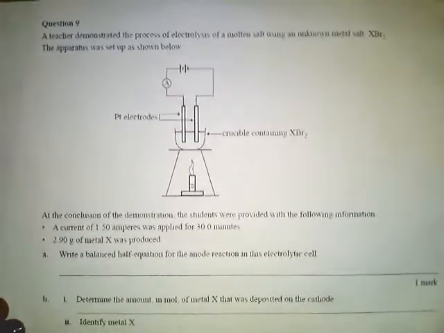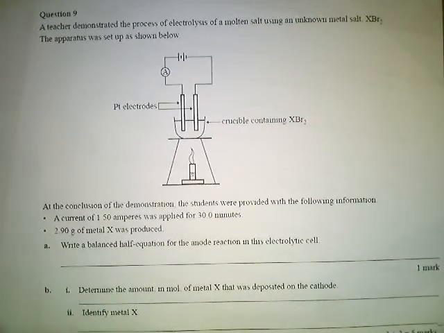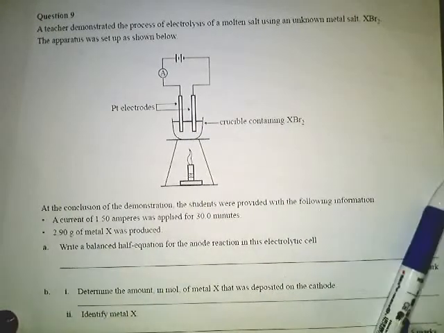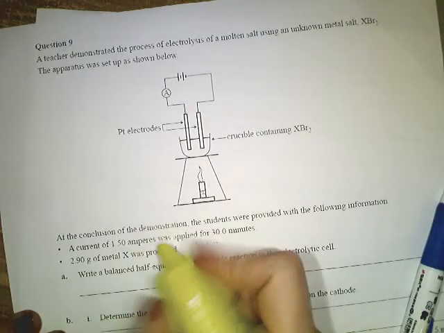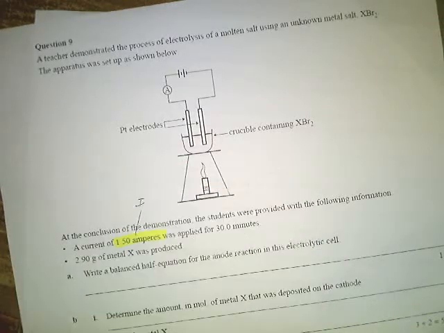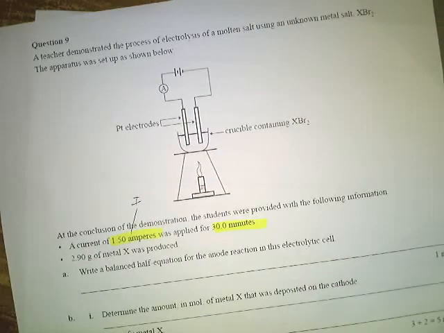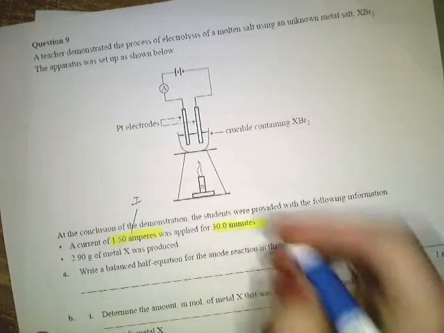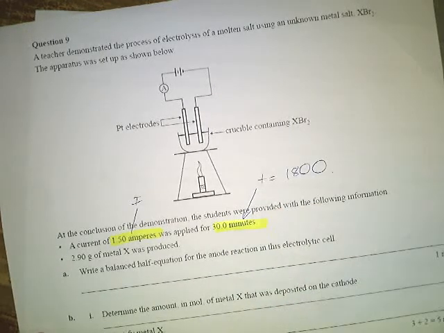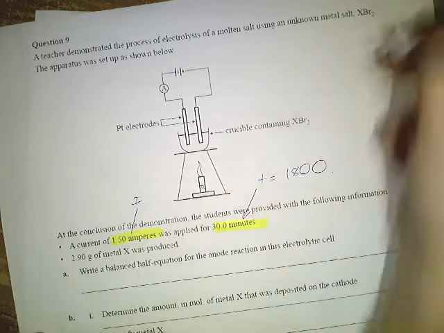Okay, so I think that this is getting to the last question, so just bear with me. Now, a teacher demonstrated, I love this question, an apparatus. So a current of 1.5 amperes, which is A, which is I, for 30 minutes. Is that the same time? That's excellent. So 1,800 seconds again. T equals 1800. I can already determine Q. Anyway, let's have a look.